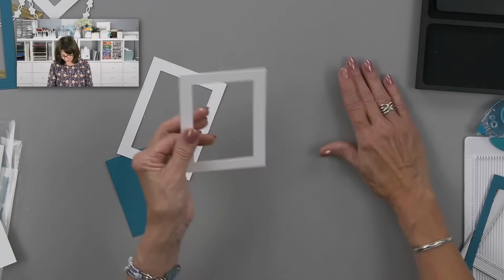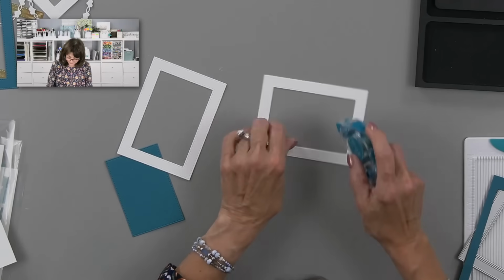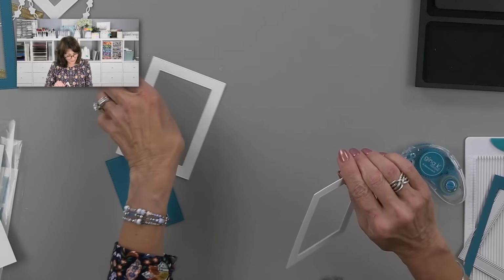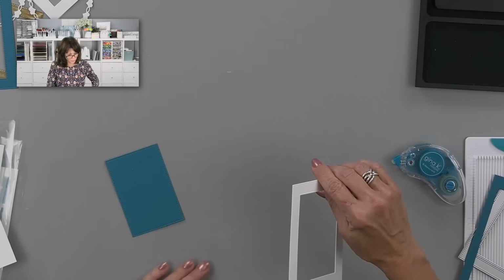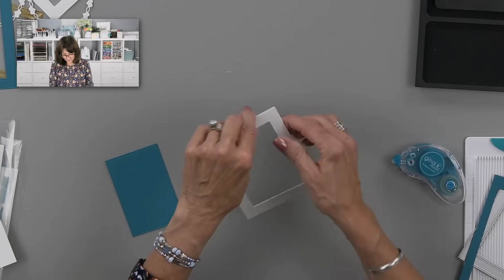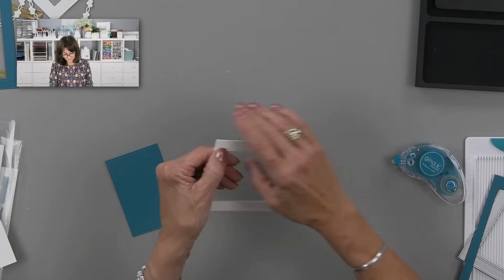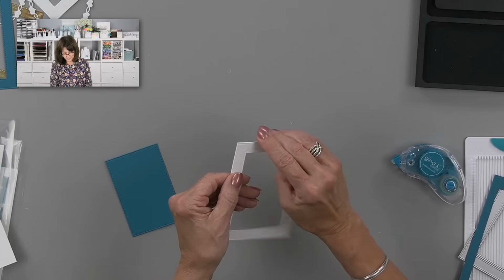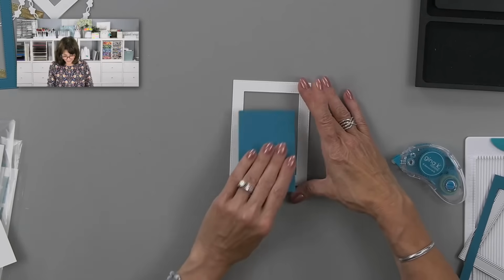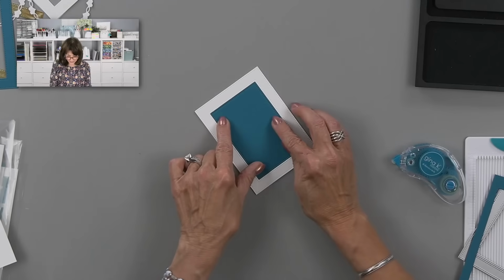So we've got 2 together. Now we could do 3, we could do 4 of these together. And I also want to show you how to get that little border in the center too. But we're not going to do that on this particular card. So now we've got 3 of these together. And then this is going to fit right in the center, but it's going to drop down a little bit. You see that? How it drops down?